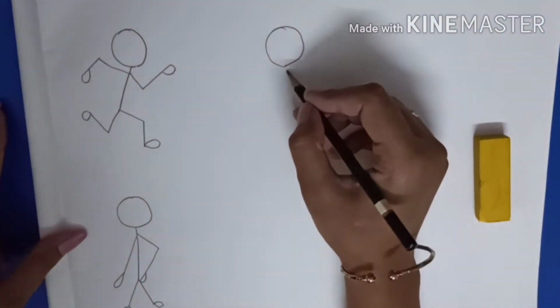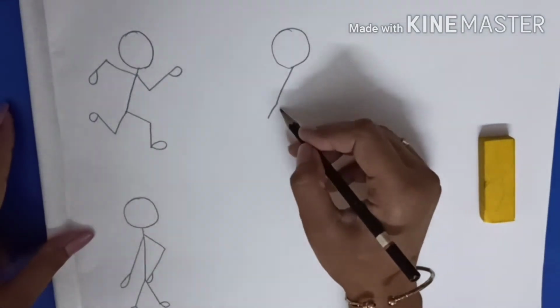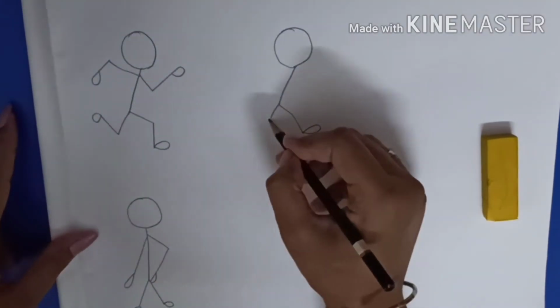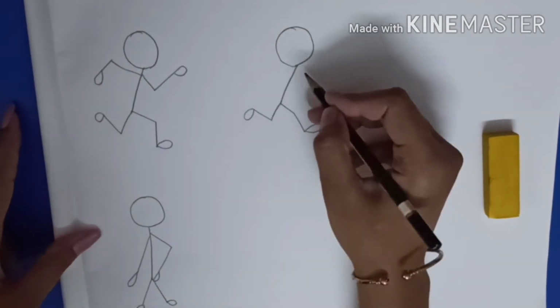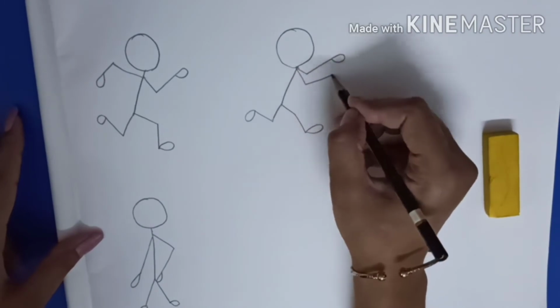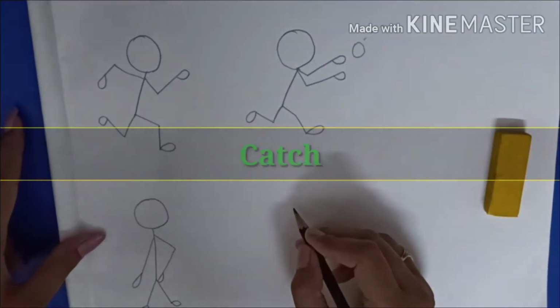A circle, then a slanting line, one leg forward, second leg up, both the arms in the front. This figure is catching, waiting.